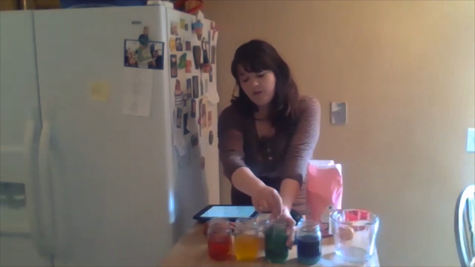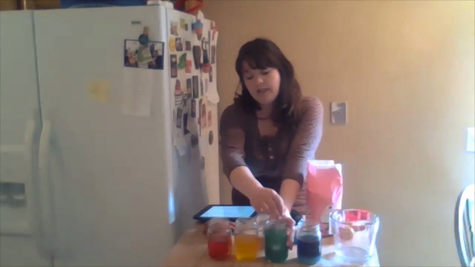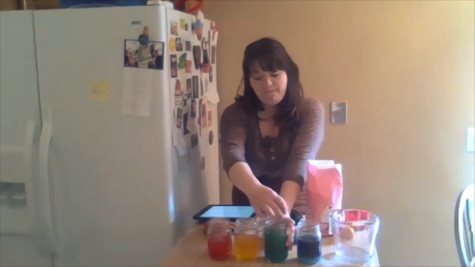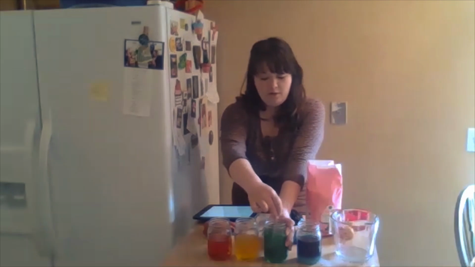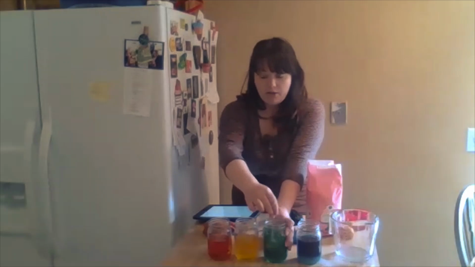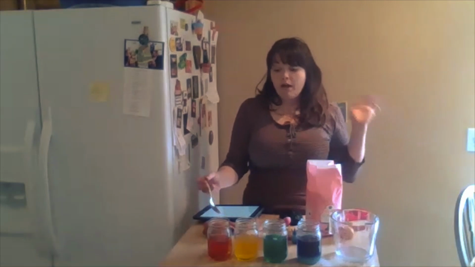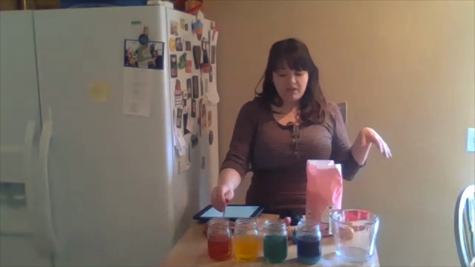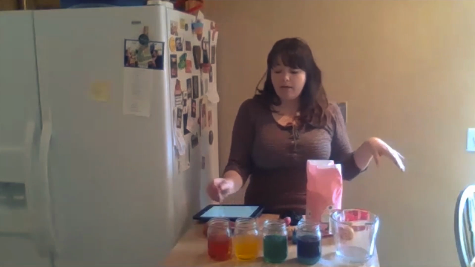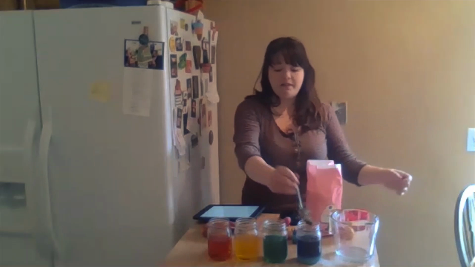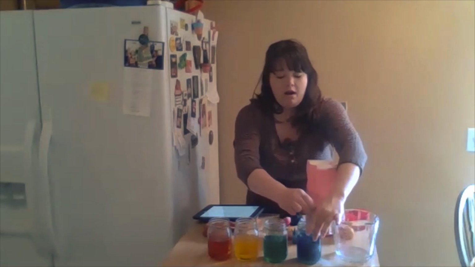Six to the green, so green's going to be more dense than the red and the yellow. You could mix red and the blue and make a violet. You can mix yellow and the red and make orange. You can mix all the colors and get a bunch of different colors, or you can just do the basic 4 just to get started.